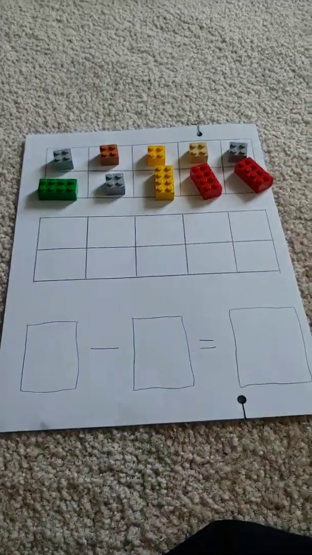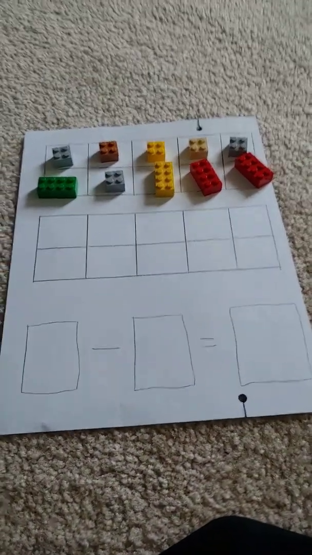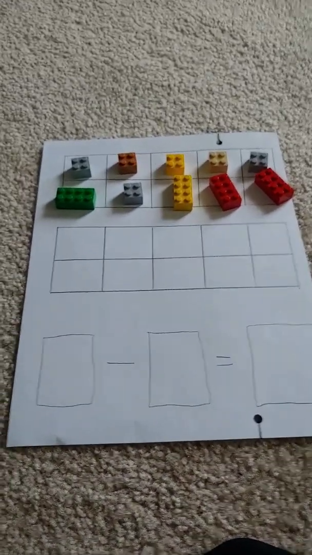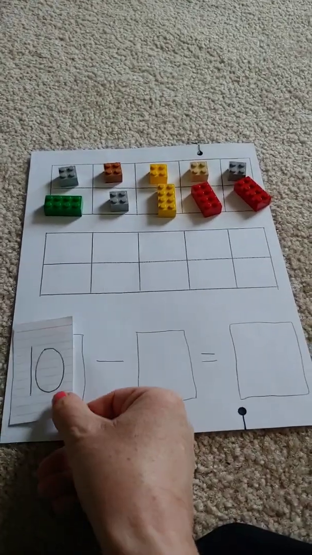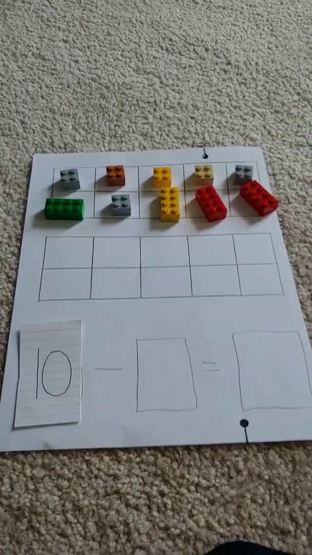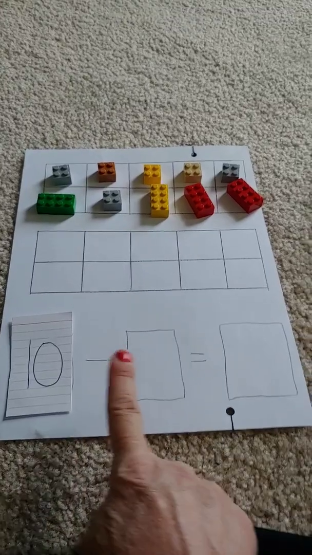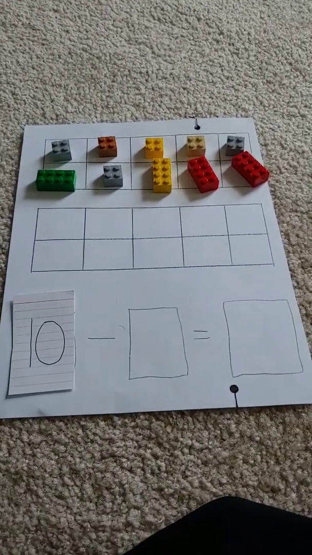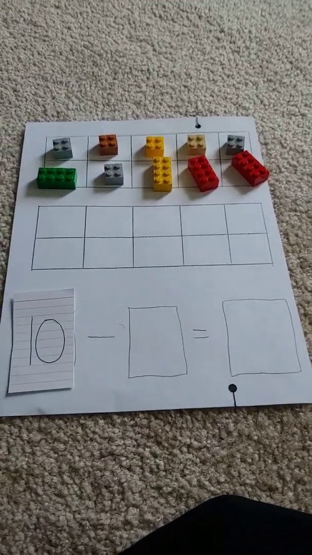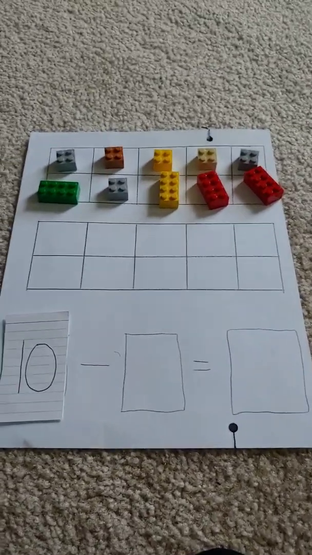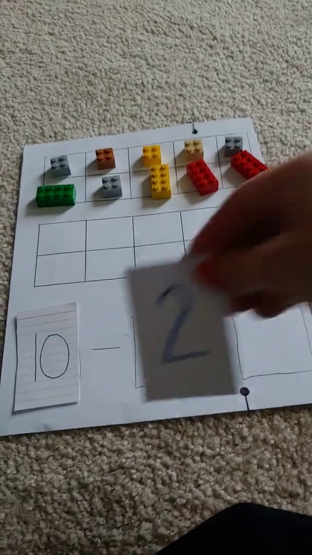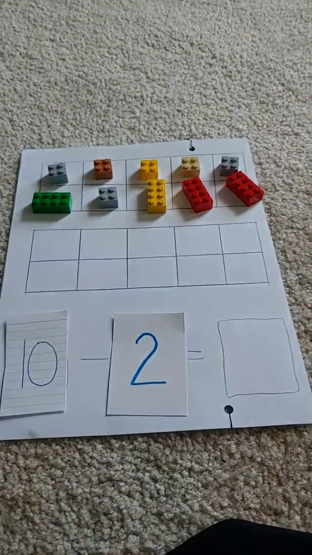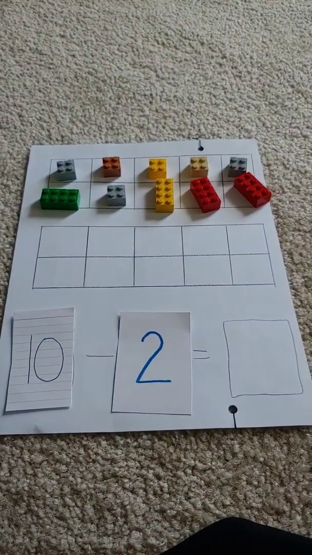All right, and we're just going to start with our 10. So if you're doing this with me, you want to write 10 because that's the number we're starting with. Then we're going to take away. So you can pick any number less than 10 to take away. So I'm going to pick 2. Okay, so you'd write a 2.